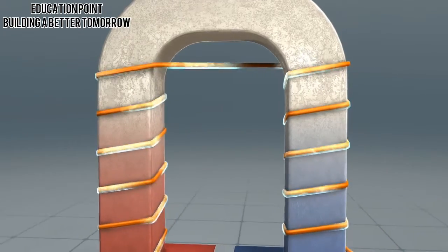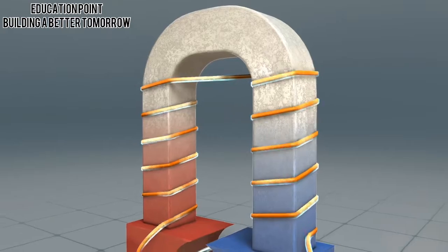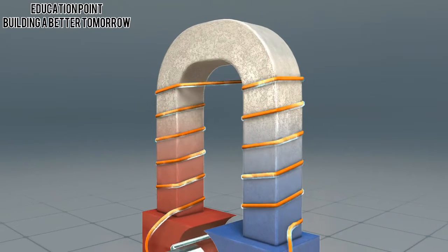When we wrap our right hands around the coil with our fingers in the direction of the current, our thumbs point in the direction of the magnetic north pole.